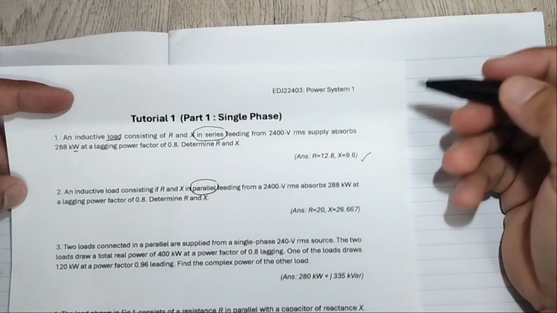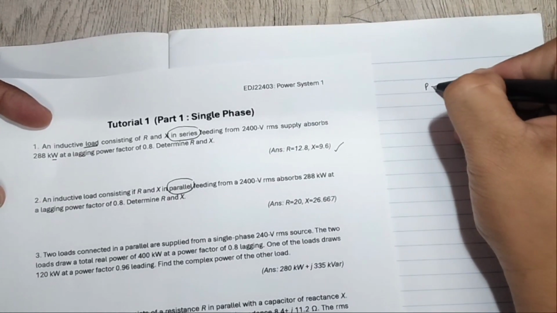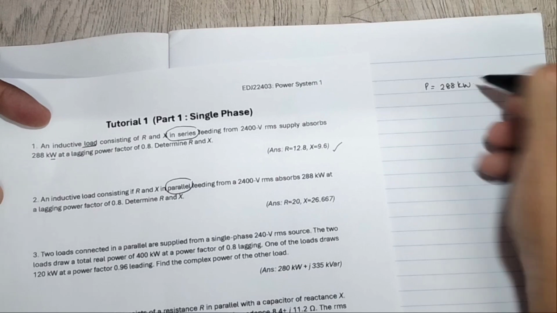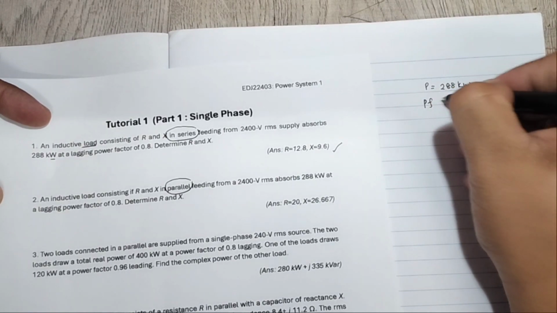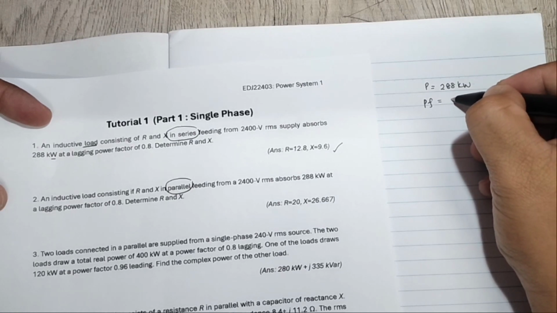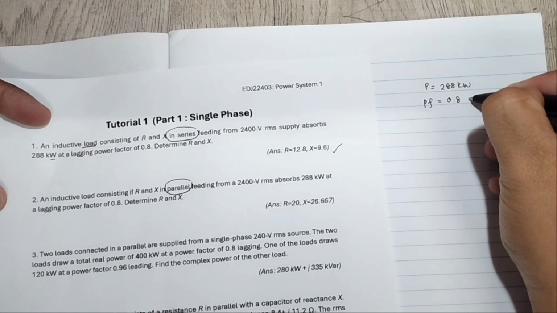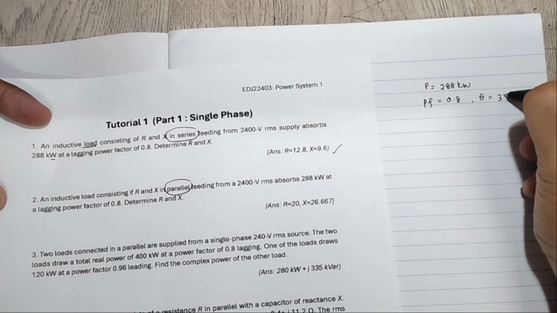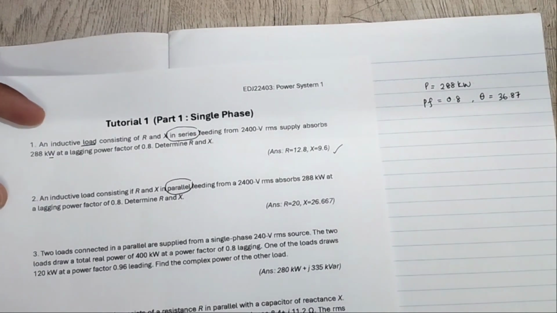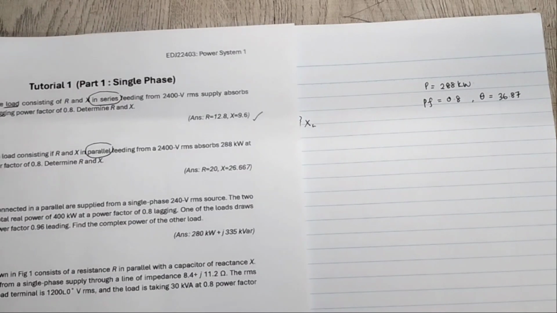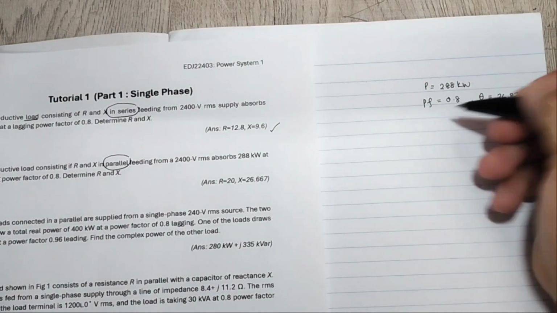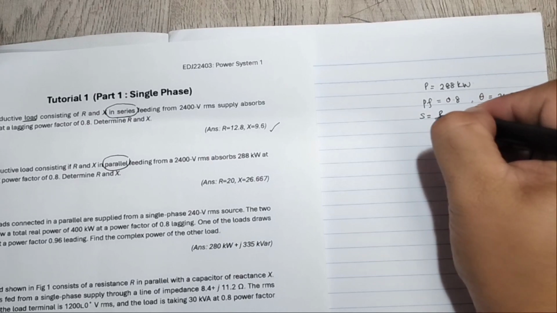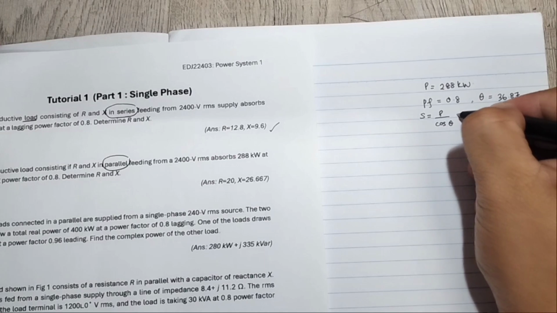Based on question also, P is equal to 288 kilowatt. So power factor also is equal to 0.8, means that dia punya sudut adalah shift cos 0.8 dapat 36.87, right? Before this, in our previous question number 1. So from here, S equal to P over cos theta or P over 0.8 terus.